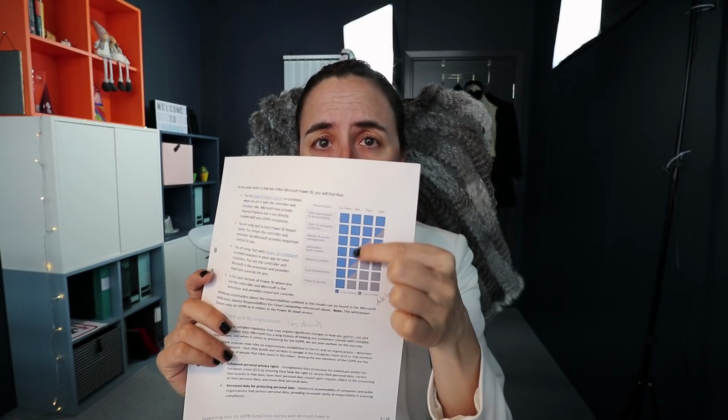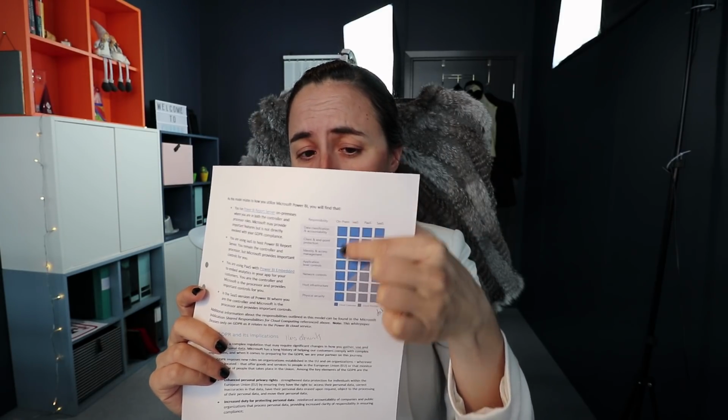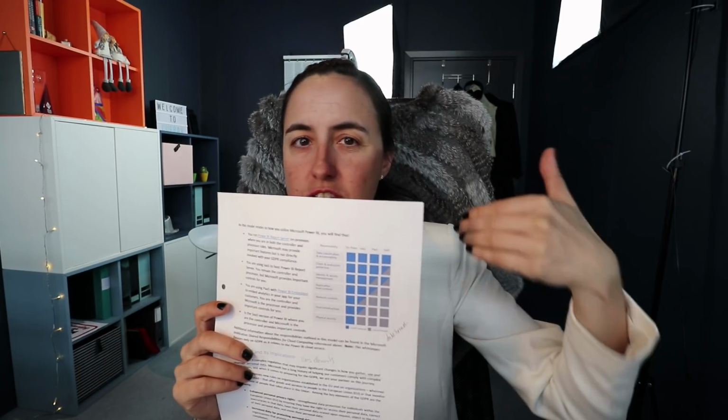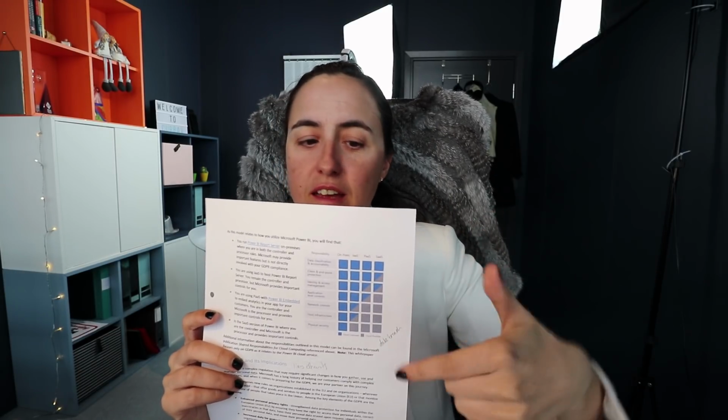So if it's infrastructure as a service, platform as a service, or, for example, on-prem, this blue thing, you are the controller and the processor. But the more Microsoft is managing things for you, the more they are also responsible to help you comply with GDPR laws. I'm talking about Microsoft, but if you're using Google services or Amazon cloud services, they are responsible too. So this is what the role of the controller and processor basically is.